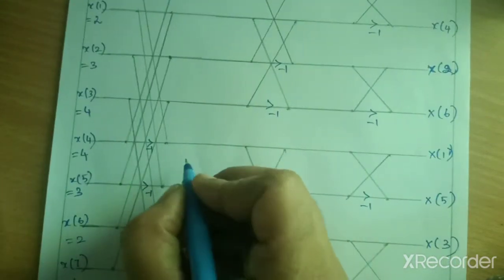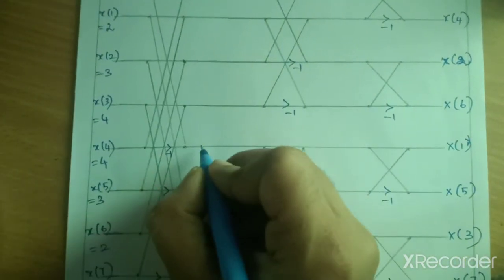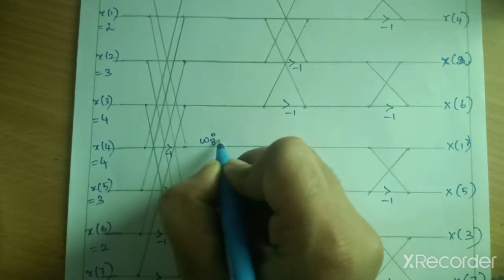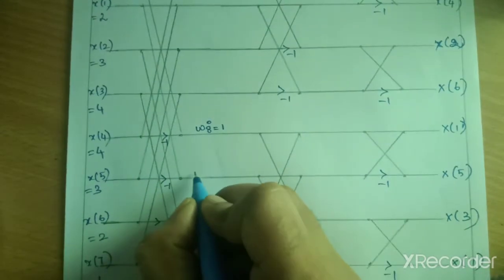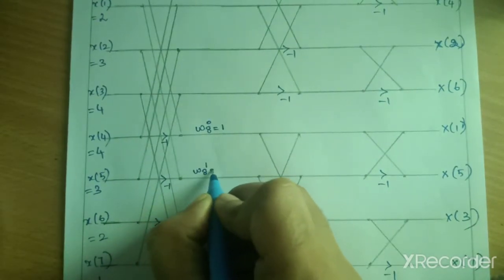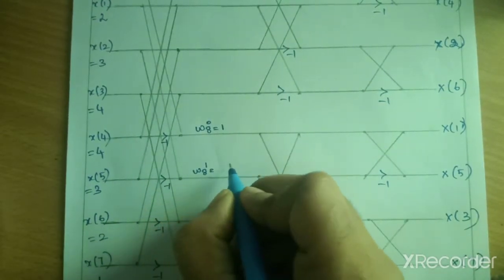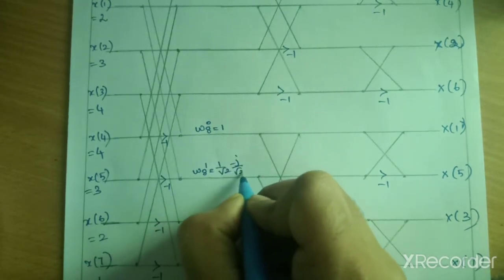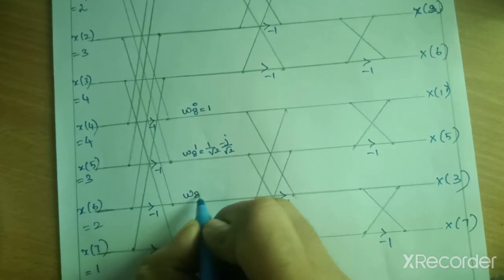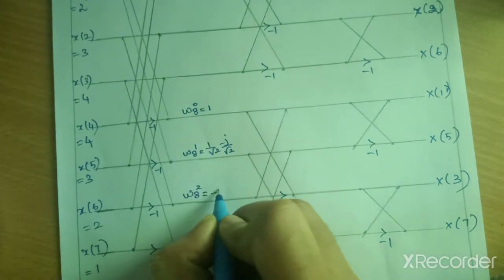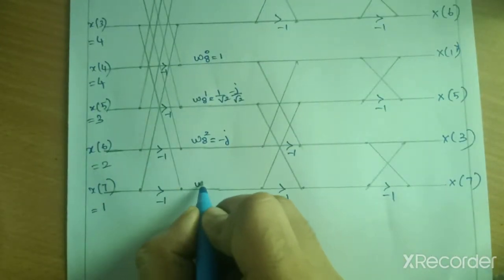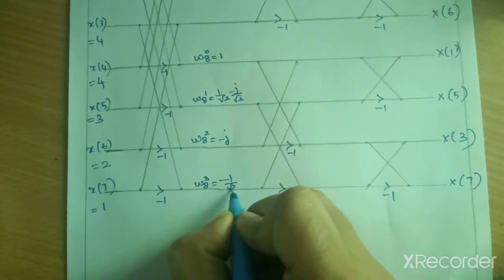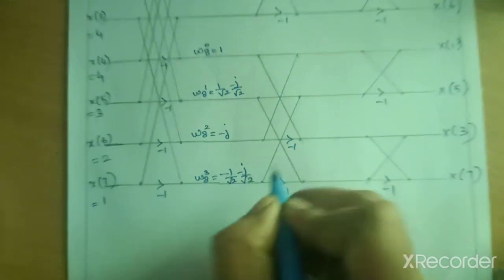Next you have to write the omega 8 values for the lines. So here we have omega 8 0 which is equal to 1 and omega 8 1 which is equal to 1 by root 2 minus j by root 2. Here we have omega 8 square which is equal to minus j, and here we have omega 8 cube which is equal to minus 1 by root 2 minus j by root 2.